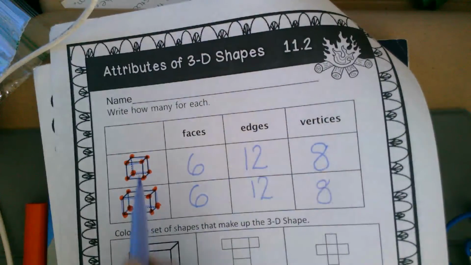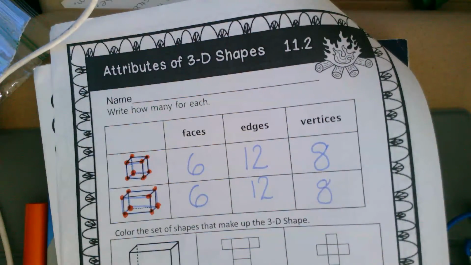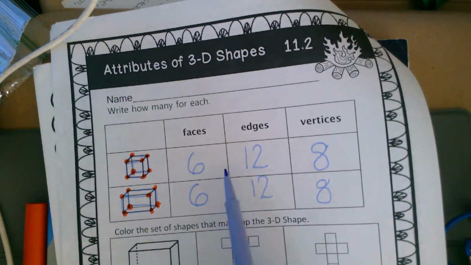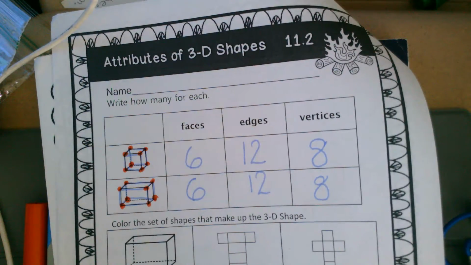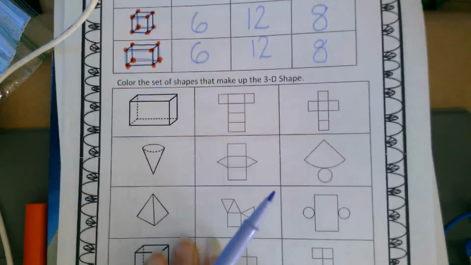So what do you notice is alike between our cube and our rectangular prism? Yes, they have the same number of faces, edges, and vertices. How are they different? Let's take a look below.